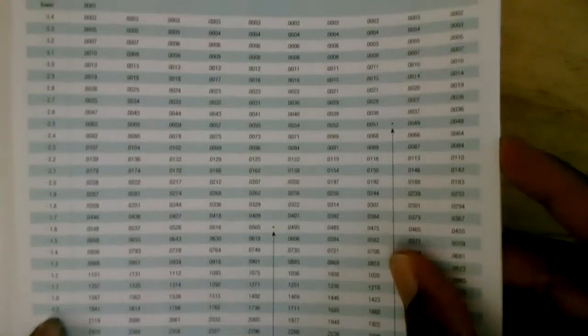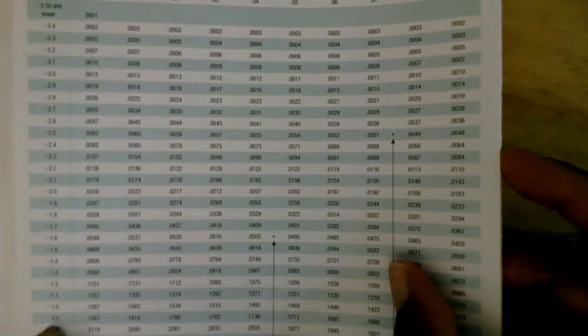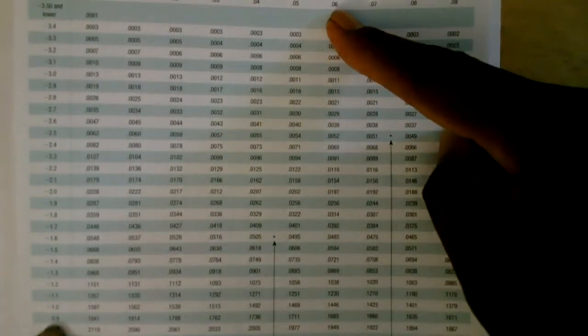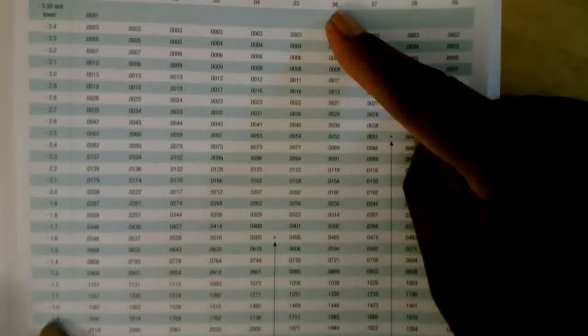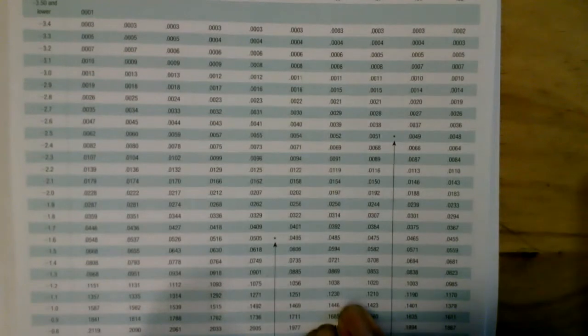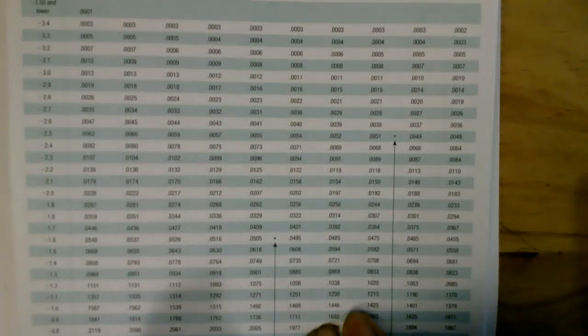I'm going to need to move this up because here's negative 0.9 where my finger is, and then 0.06 is right here. So negative 0.9, we go across and down. Now this says 0.1685.